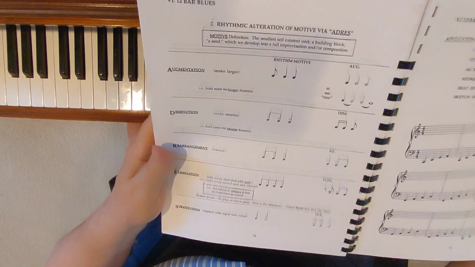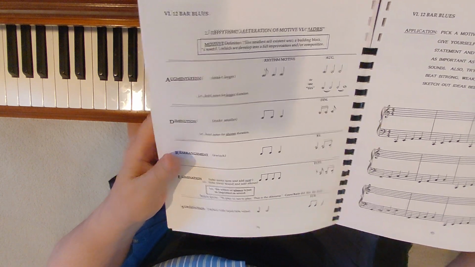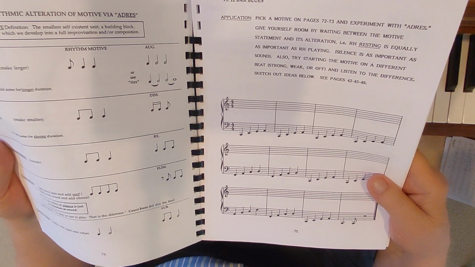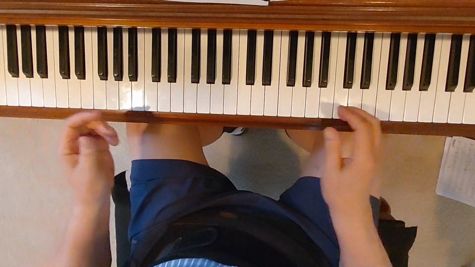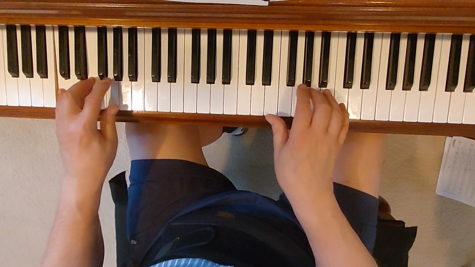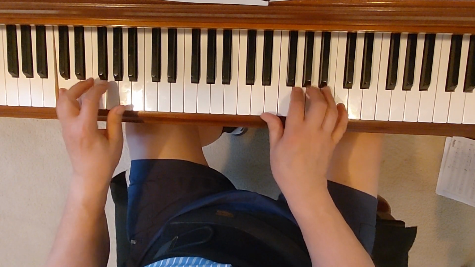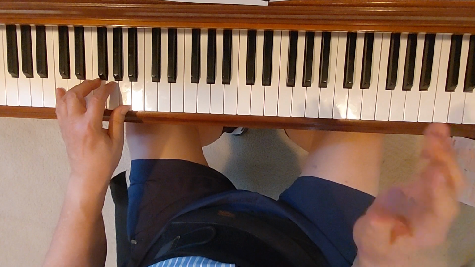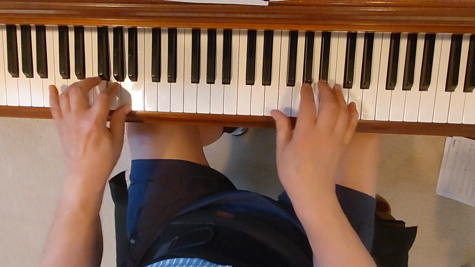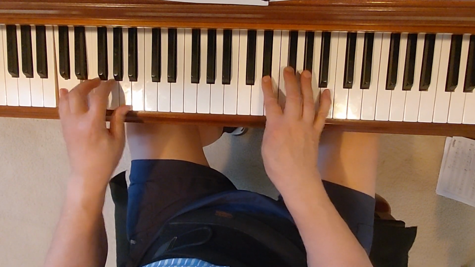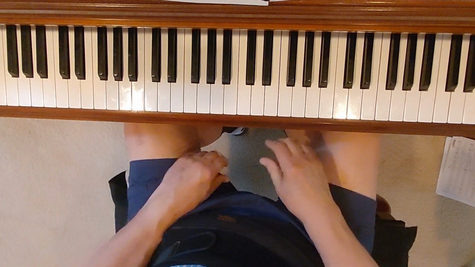Here's 74. How to alter the motive through augmentation, diminution, rearrangement, elimination, and substitution. And then your trial on 75 of different ideas you can put to the walking bass. So augmentation is when you enlarge everything. So say we took our cage motive, and we did. Now to augment it, we would just hold it longer, stretch it out.